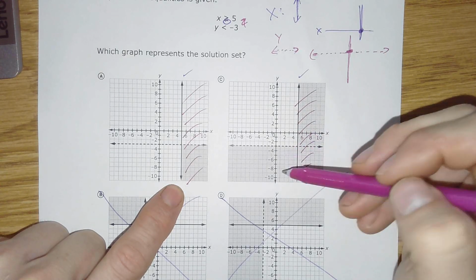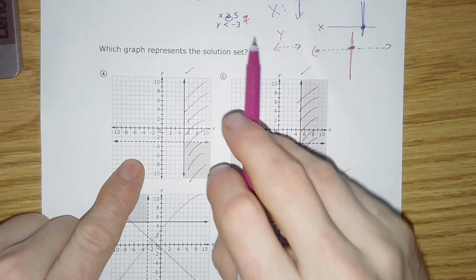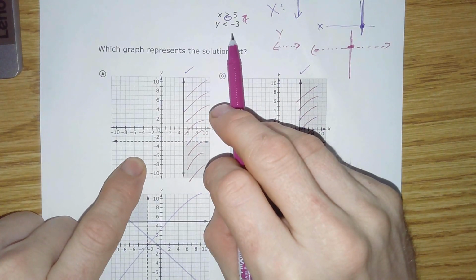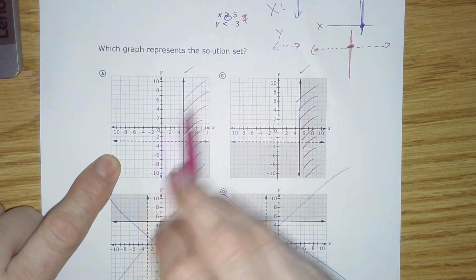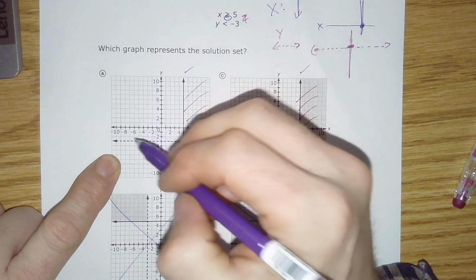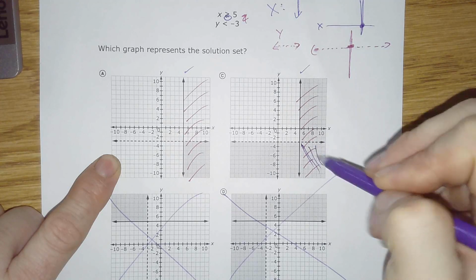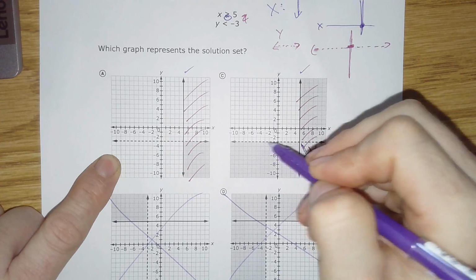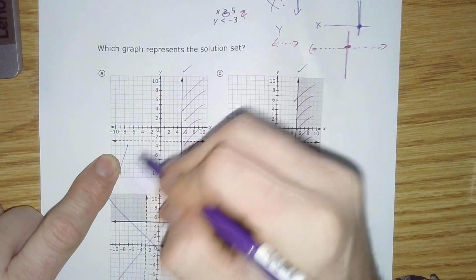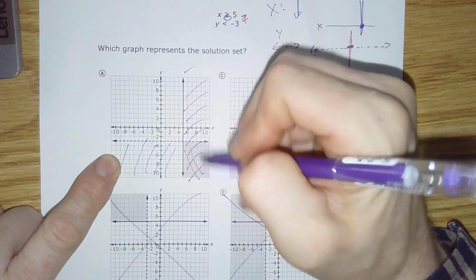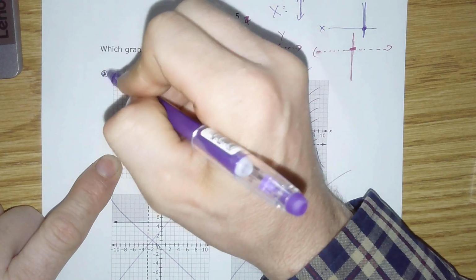Okay, but I also have to include my y value, which is less than -3. Right here, my y value is -3. The only thing that includes both of them is this one, so it's A.